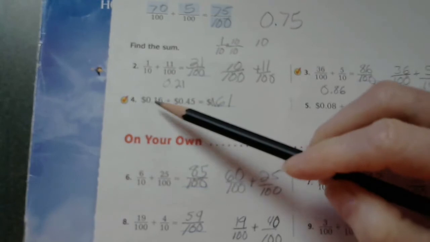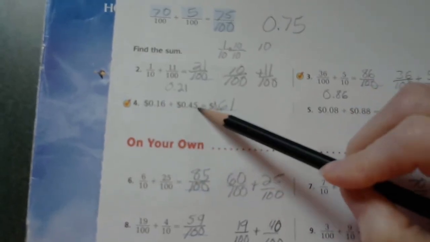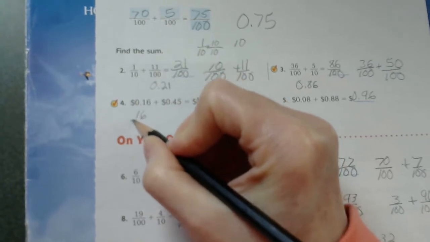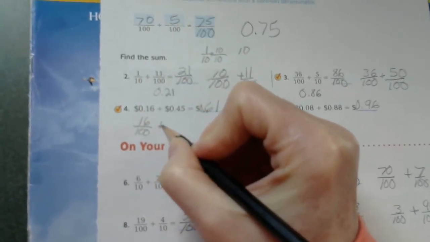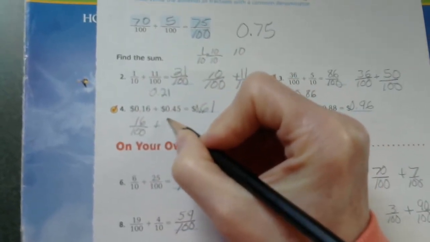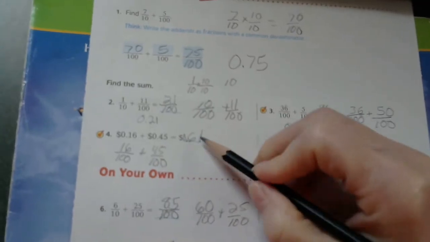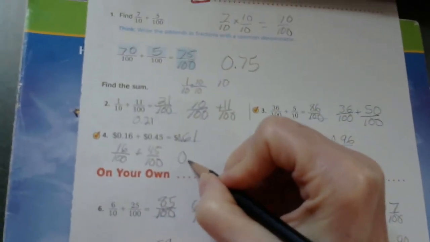Our next one says 0.16 plus 0.45. 0.16 would be written as 16 hundredths plus 0.45 is 45 hundredths. If you add 16 and 45, you get 61, so it's 0.61.